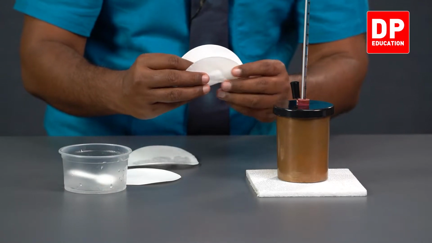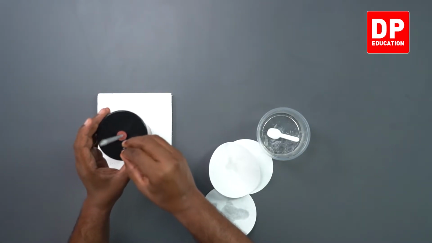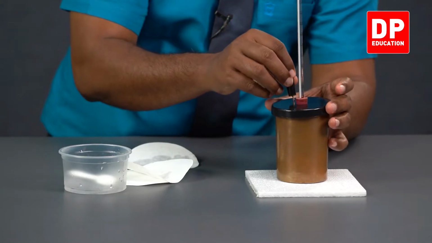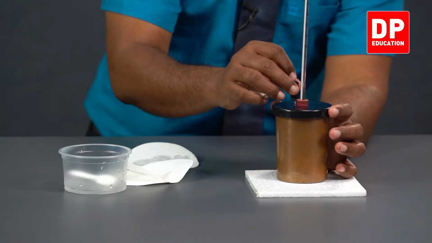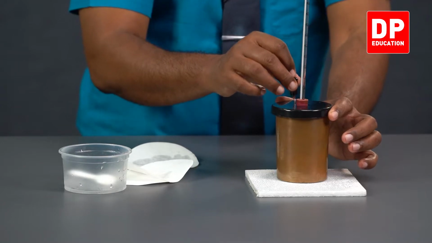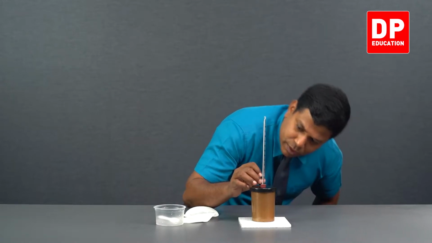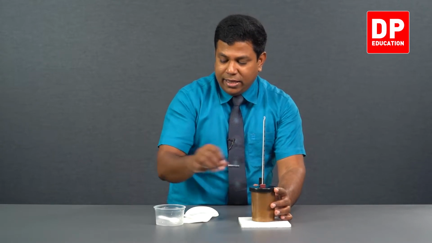There should not be any water in the ice cube. Make sure the ice cube is completely submerged into the water. We need to continue this until we get 5 degrees below the room temperature. Room temperature was 29, so we have to stop this approximately at 24 because we started 5 degrees above the room temperature. Now, it has gone below 29, it is approximately 28. Let us add another ice cube.